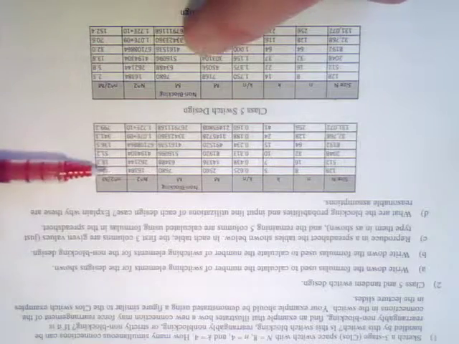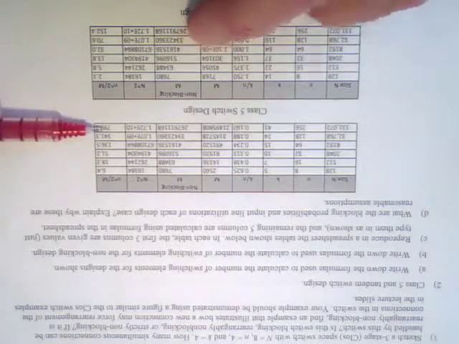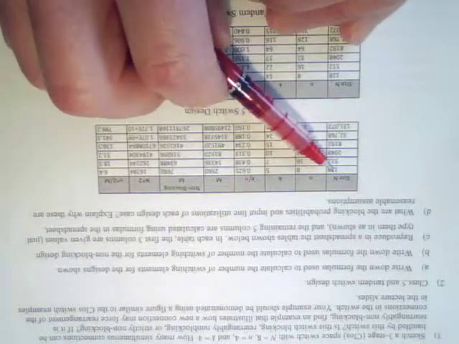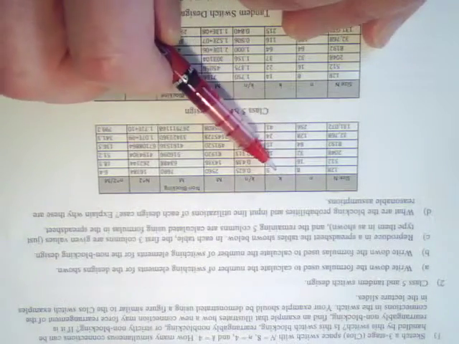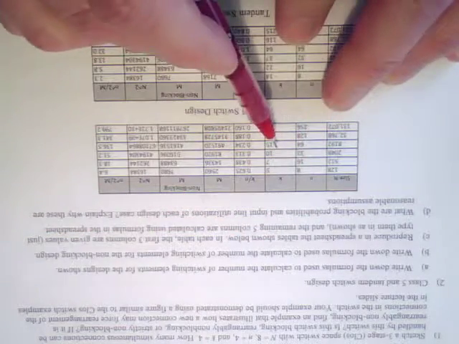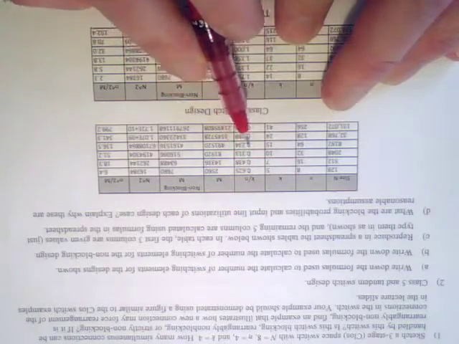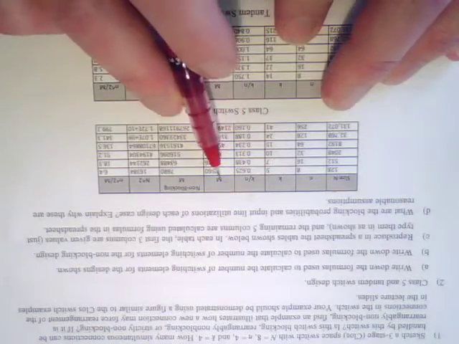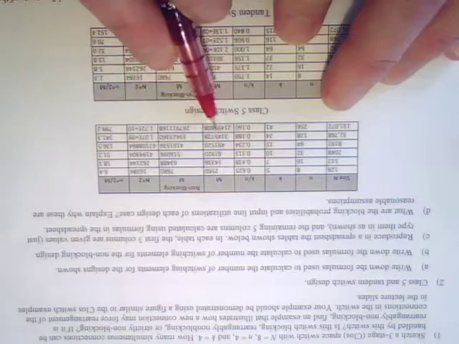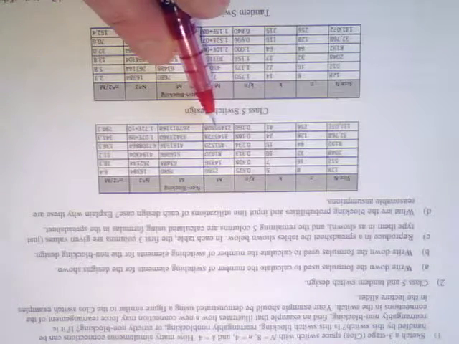Well, each of the rows in these tables represents a single switch design, a given big N, little n, and k. So these first three numbers give a switch design. The next column is simply the ratio of little k to n, and the fifth column is capital M, the number of switching elements in that design.